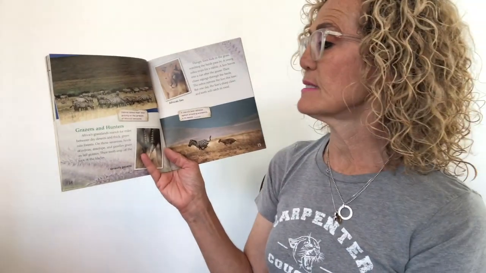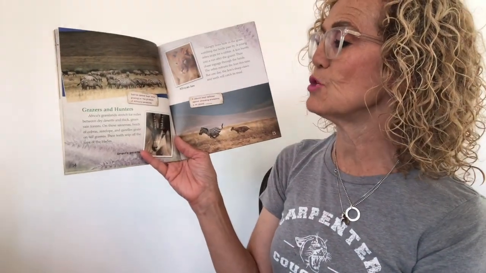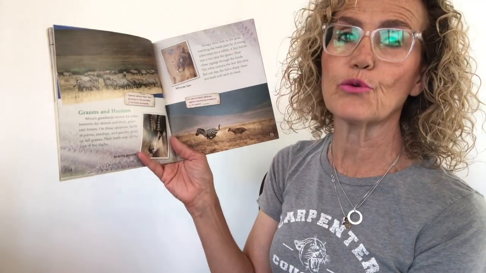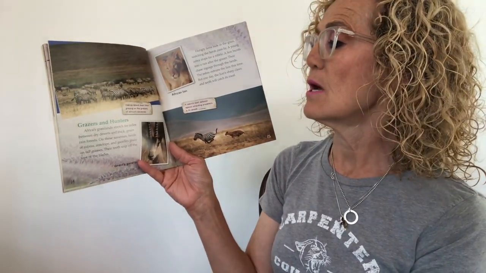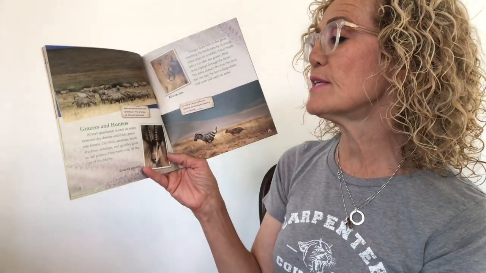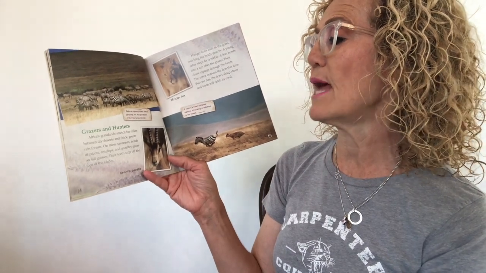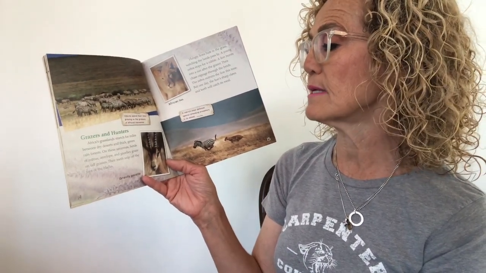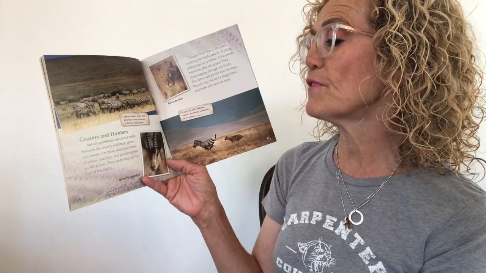Africa's grasslands stretch for miles between dry deserts and thick green rainforests. On these savannas, herds of zebras, antelope, and gazelles graze on tall grasses. Their teeth snip off the tops of the blades.